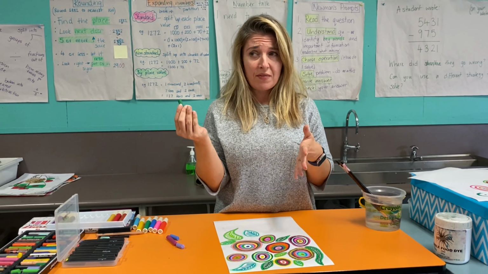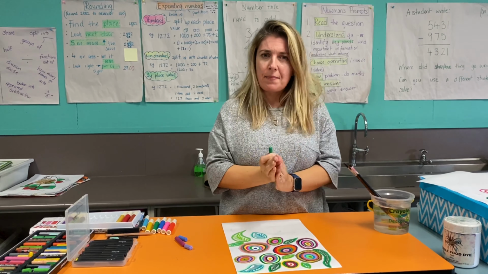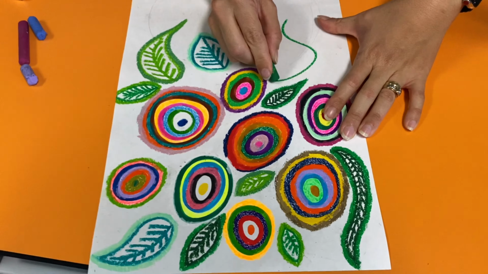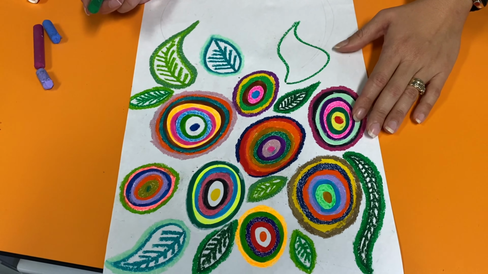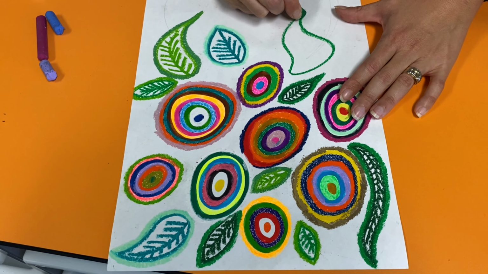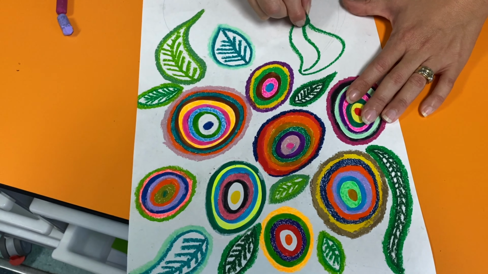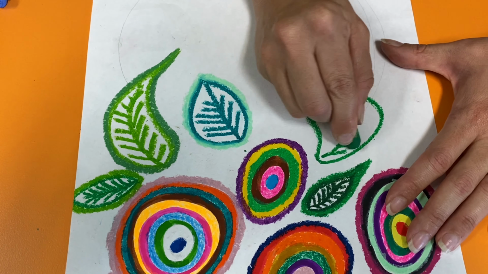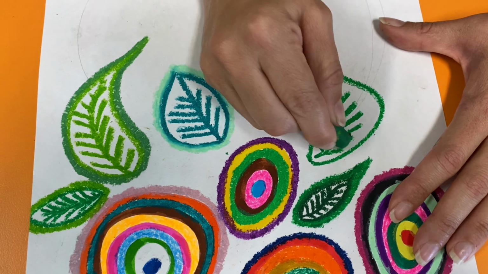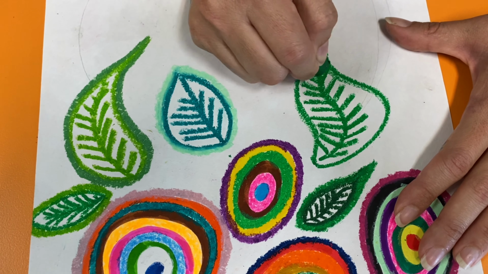Now just remember, leaves are something that are natural, okay? You're not gonna find a perfectly symmetrical leaf. So I might do one that just goes like this. Have a look at that weird wonky shape, but somehow Mrs. Cheung is going to make it work and look beautiful. Now I'm going to put my line in the middle, and then I'm also going to add my lines in. Just remember, it doesn't have to be perfect.